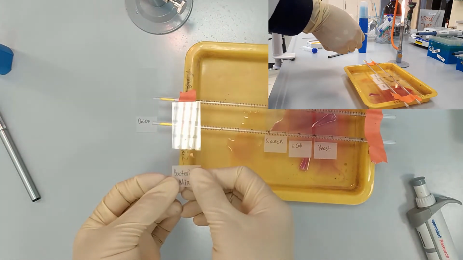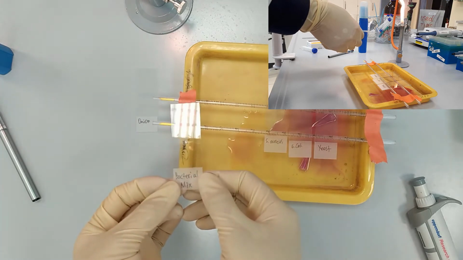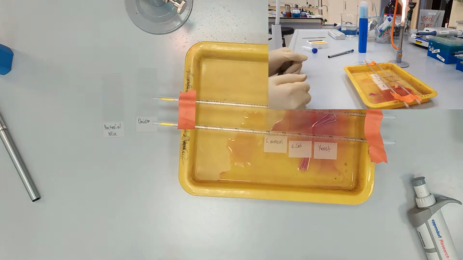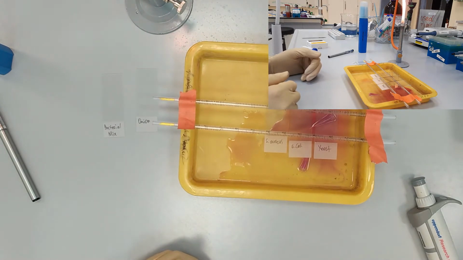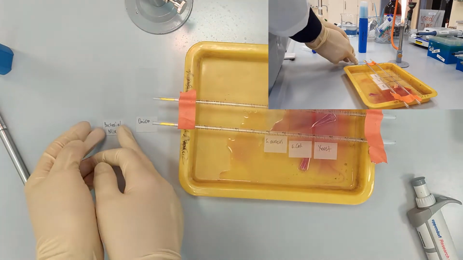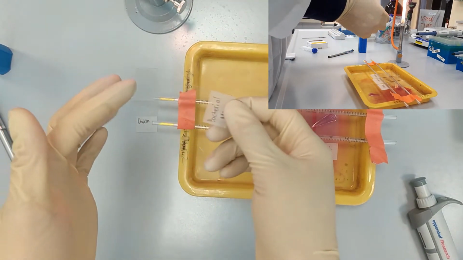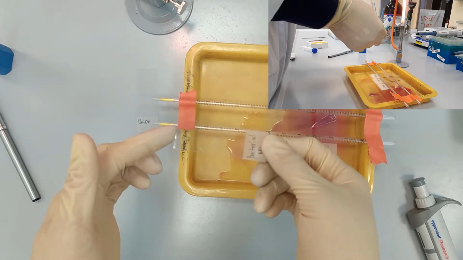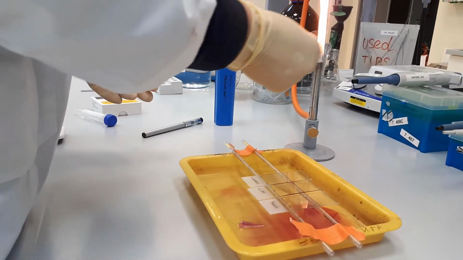Finally, we have only slide with a mix of bacteria that is almost dried out. Okay, so now we have the last slide dried out, and you don't see the drop there, so we also fix it.